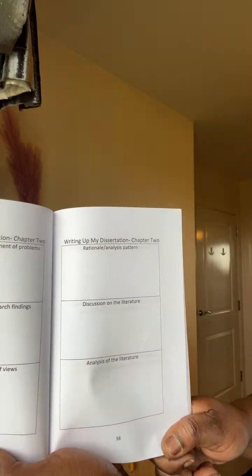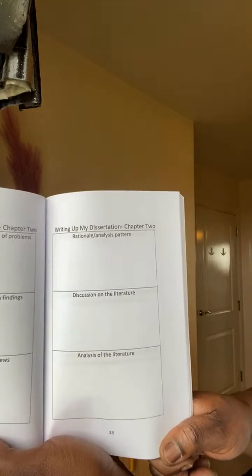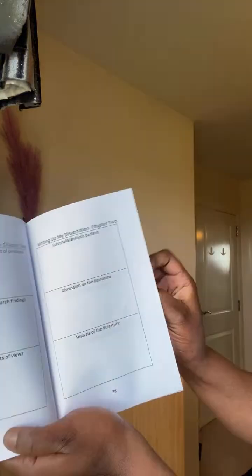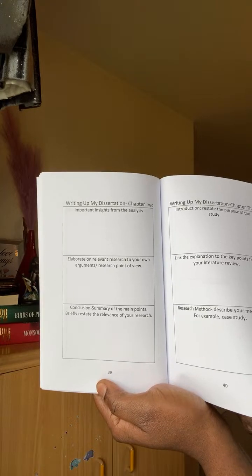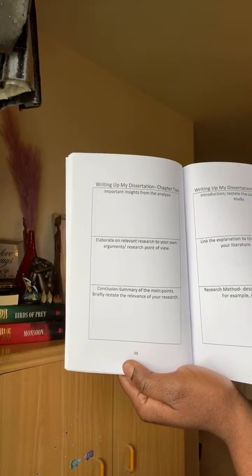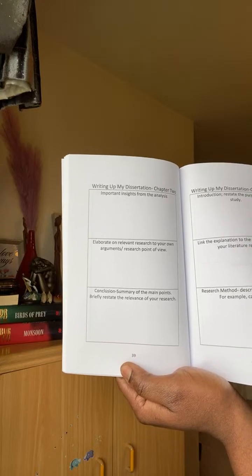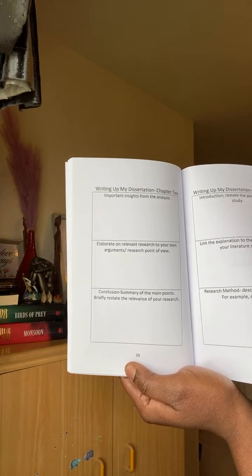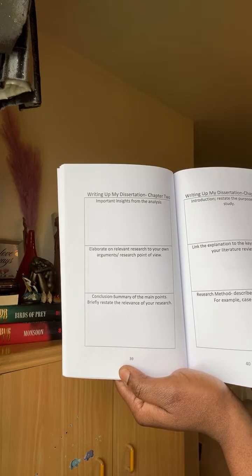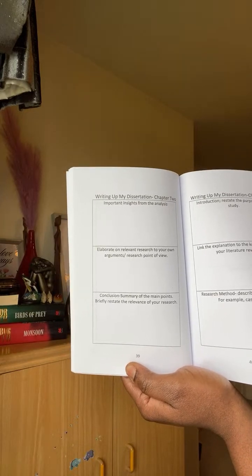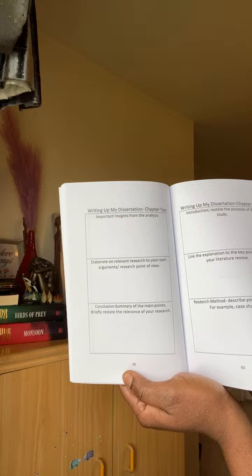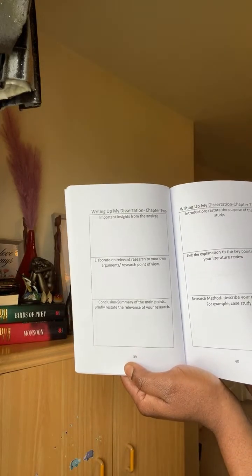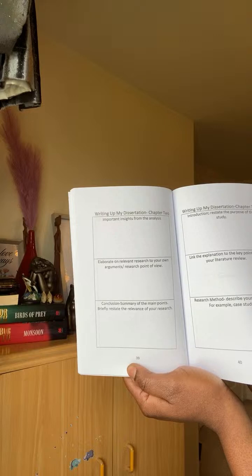So guys, we said then you present your findings, then you also analyze all the literature you found to do it systematically. Now, still on your literature review, you want to look for important insights from the analysis you just did. The next one, you will elaborate on relevant research. So any research that is relevant to what you are doing, you elaborate on it. You also need to make the connection in your literature review. It's going to show how a particular literature is relevant to you and how you address it.